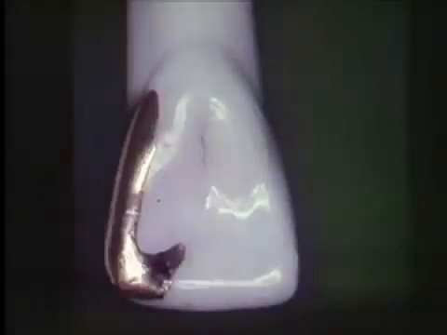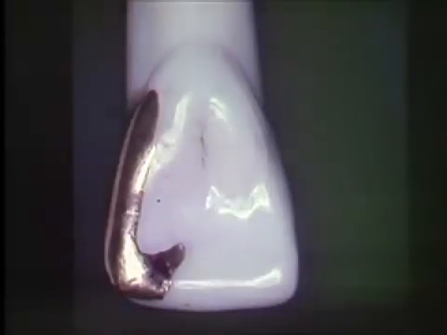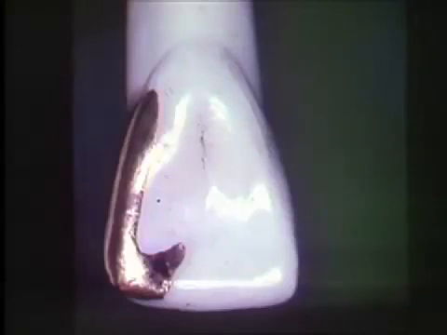This is a technique example of a Class 4 restoration. The material used to restore this tooth has been cohesive gold. However, if it were restored with a cast gold restoration, it would appear much the same. It replaces the distal contour, the marginal ridge, and the incisal angle of the tooth.